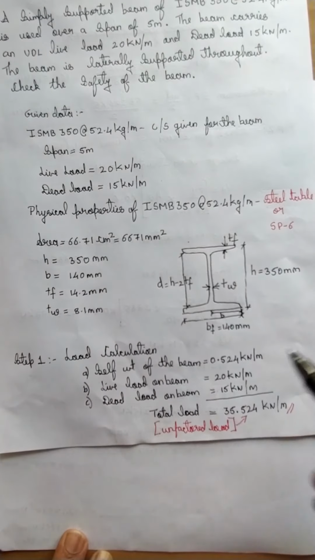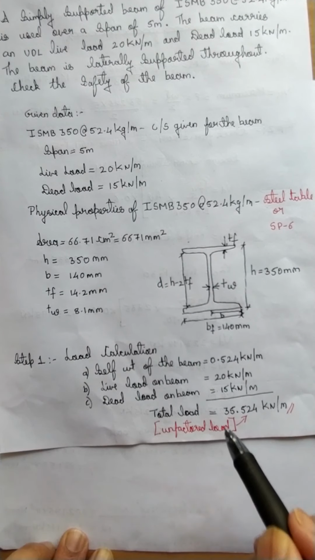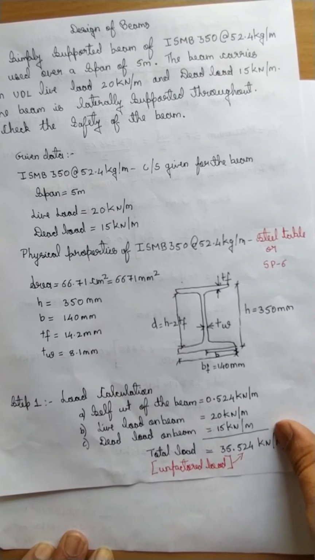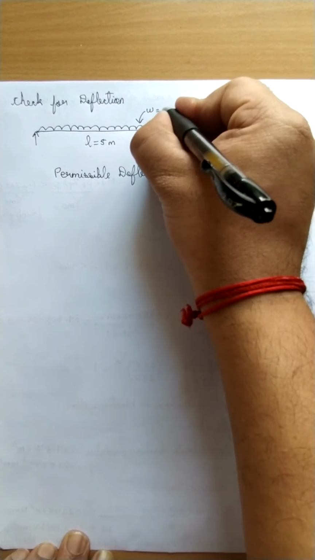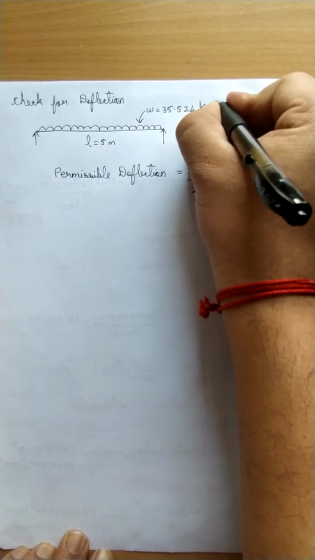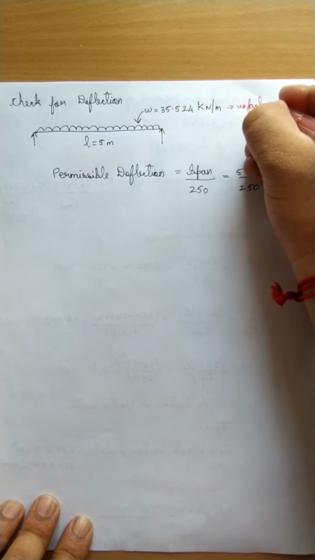However, we have calculated in our first step the total load, 35.524 kN per meter, which is the unfactored load. So we have to consider this, not the factored one, remember. So we have to take the unfactored load 35.524 kN per meter. So we shall substitute it here. So W is 35.524 kilonewton per meter. I will write here that it is an unfactored load.